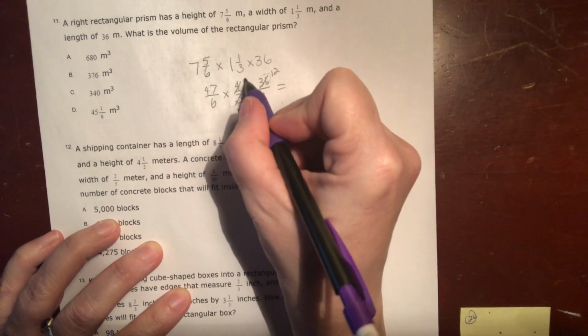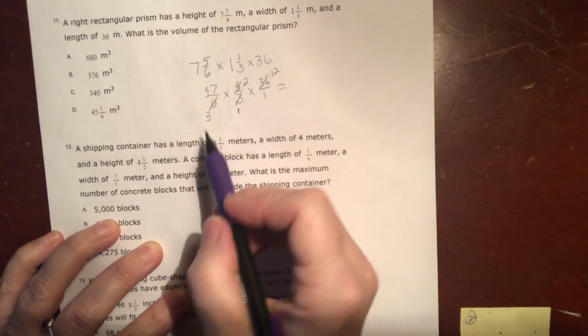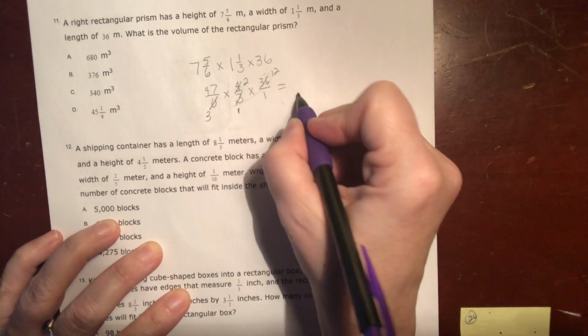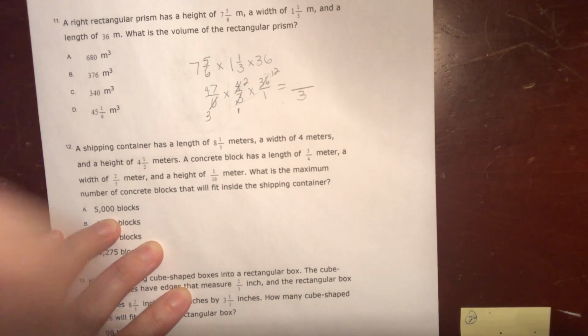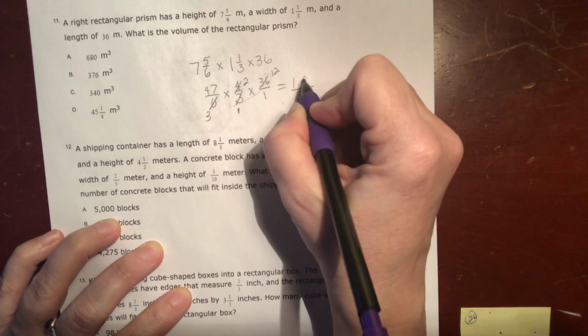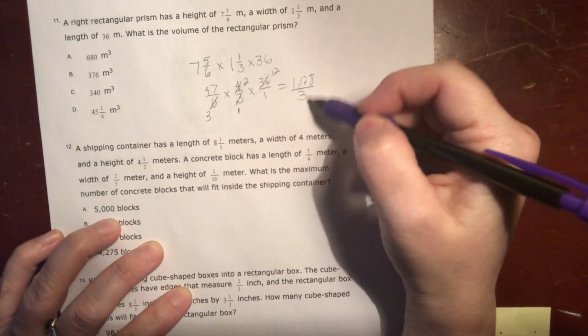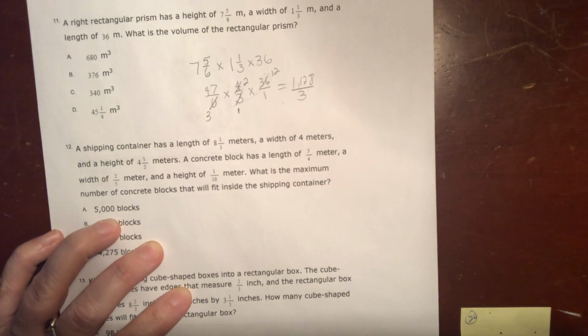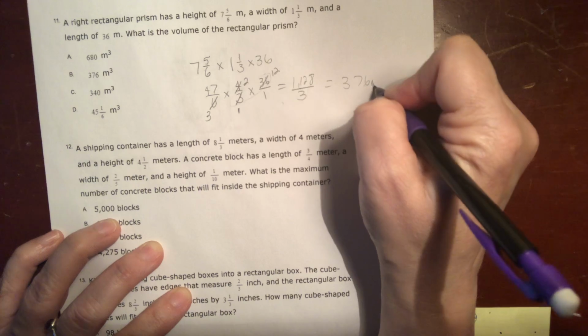4 divided by 2 is 2. 6 divided by 2 is 3. Okay, so we have 3 times 1 times 1 is 3. And then I'm going to have to use a calculator for this one. 47 times 2 times 12 is 1,128. And then every fraction is a division problem, so I'm going to divide that by 3. And this is 376 meters cubed.